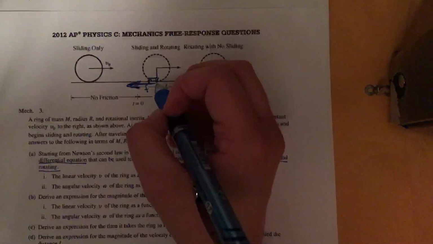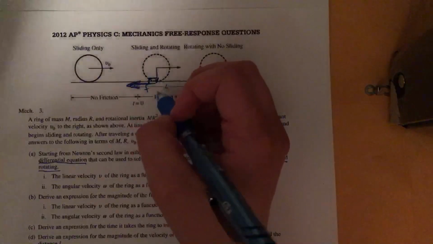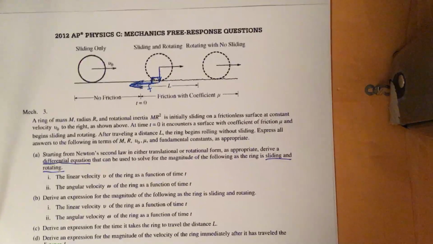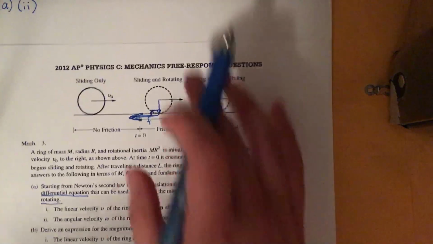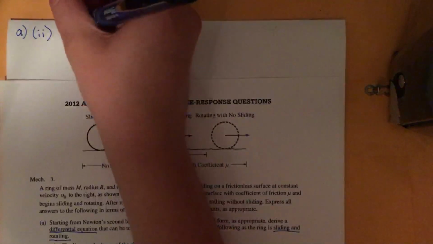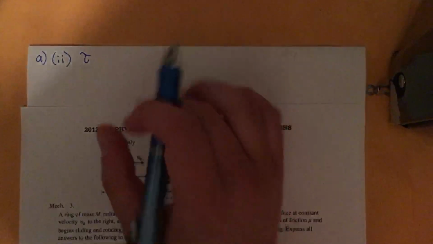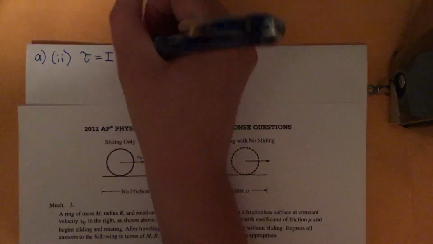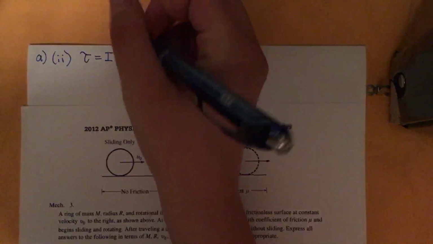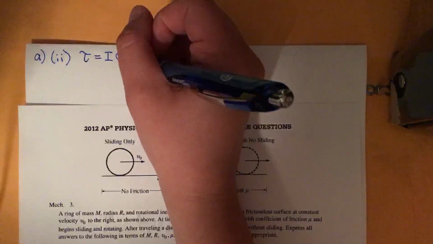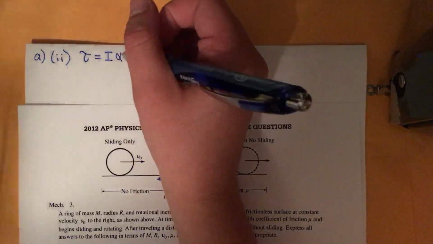That force that is perpendicular to the point of contact, to the disc, is called a torque. So the frictional force is a torque. And here you are going to need to memorize this equation. Torque equals the moment of inertia times alpha, the angular acceleration.